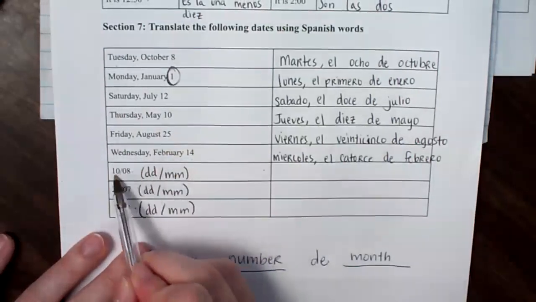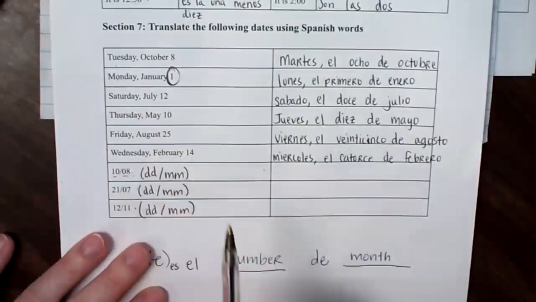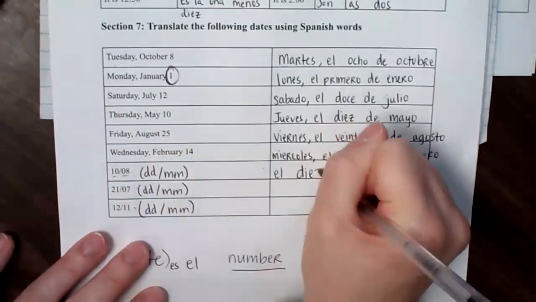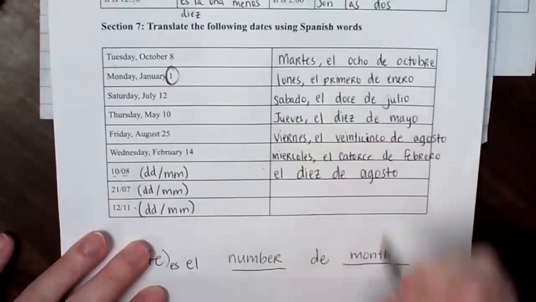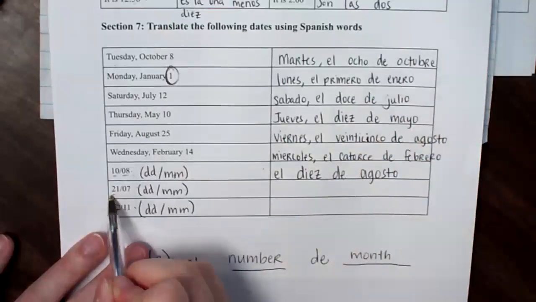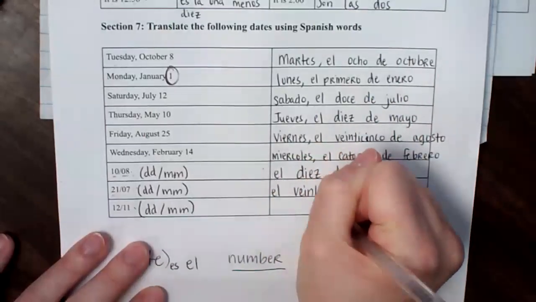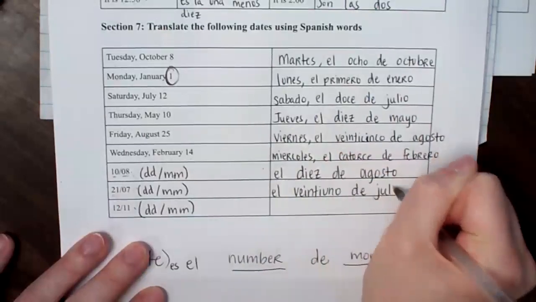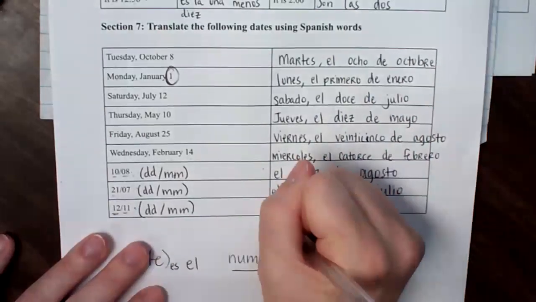So this is going to be the 10th of August. The 21st of July. And then the 12th of November.